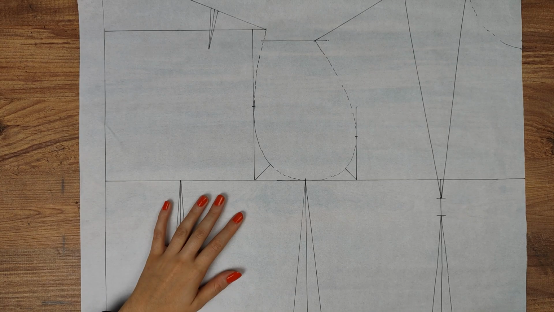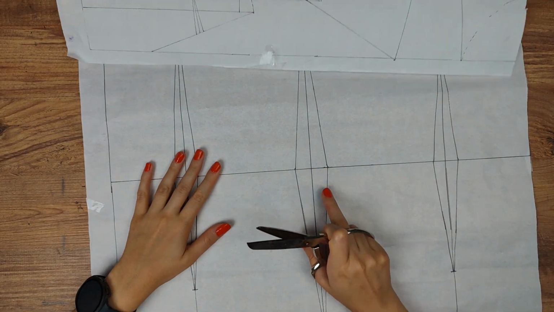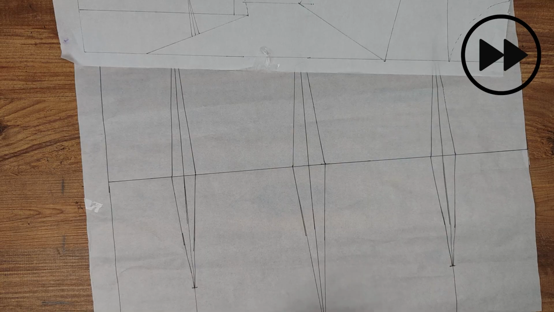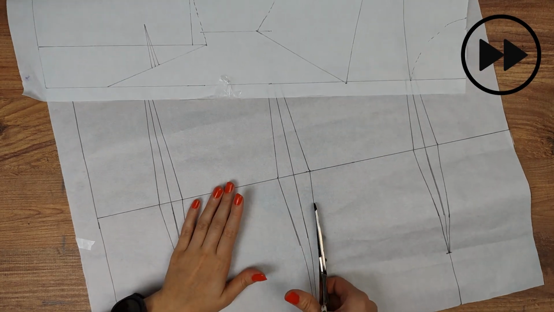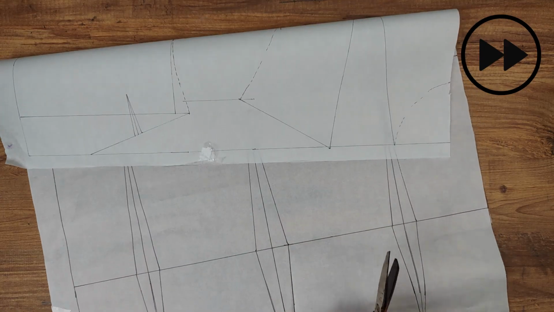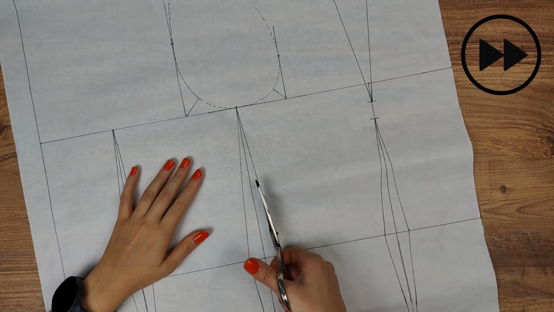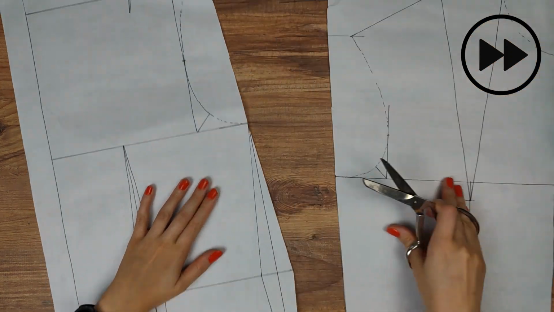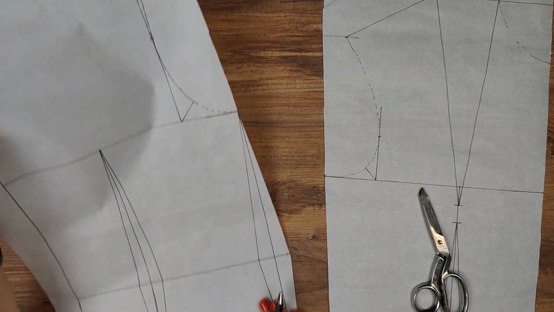First, I separate the front and back bodice block. I cut the side seam at the waist here in a smooth curve. You can draw this curve before cutting.